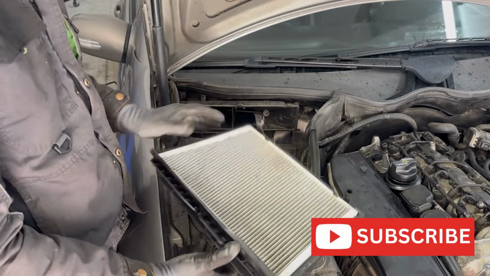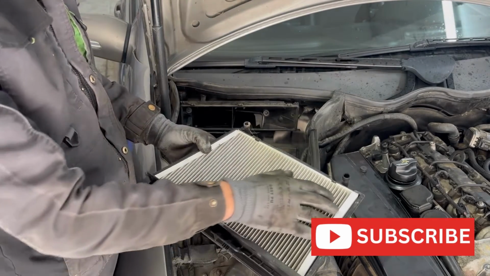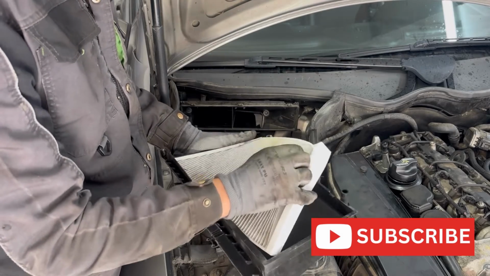And that's the cabin filter right there. Now we're going to remove it and replace it with a new one.